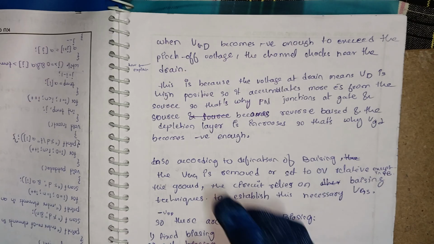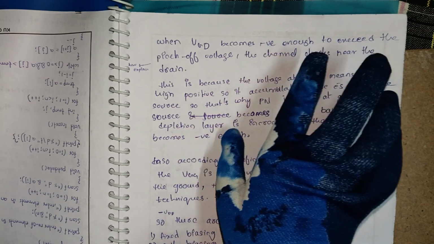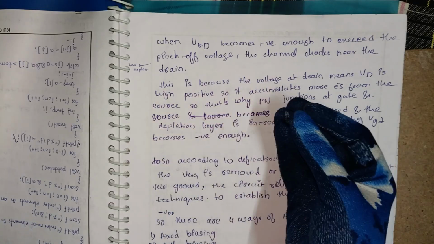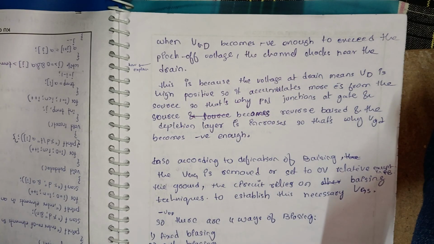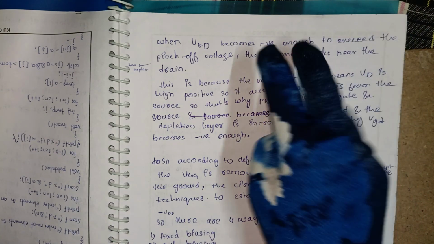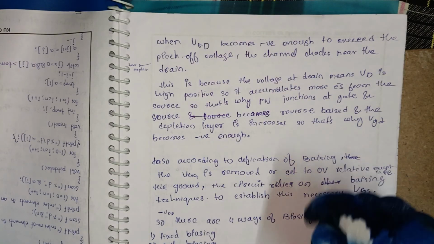So how does it become negative enough, and what is the pinch off voltage, and how does it choke the channel near the drain? Choke means the two depletion layers will meet. We will see now.